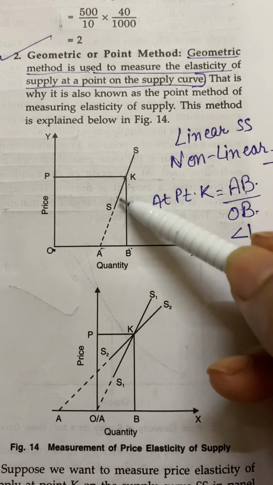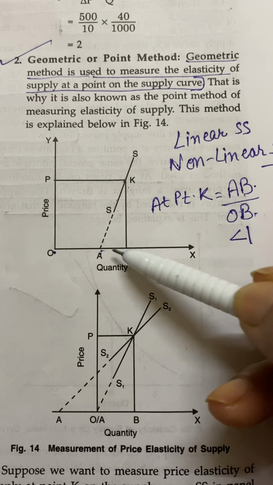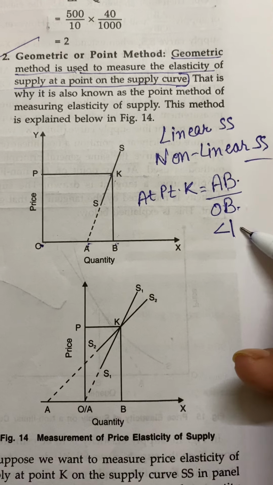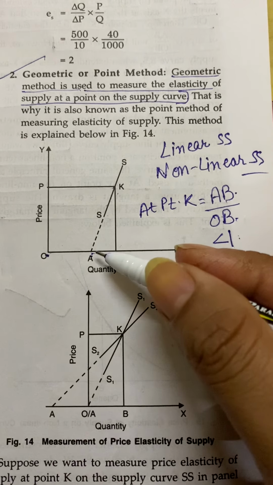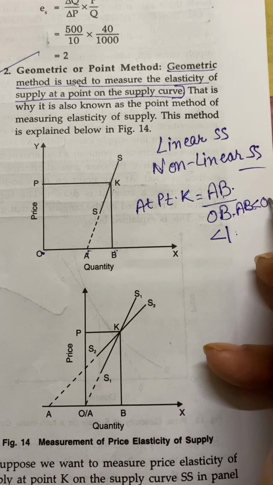And if we are putting the formula also, that the ratio of horizontal axis divided by the total quantity supplied, it is again proved that the degree will be less than 1 as AB is less than OB.